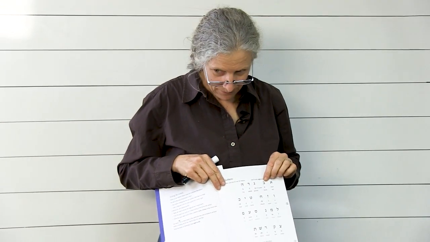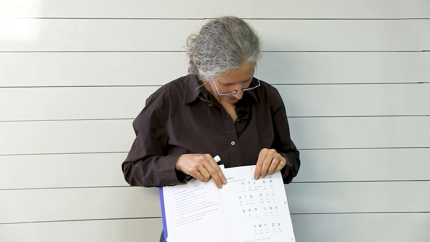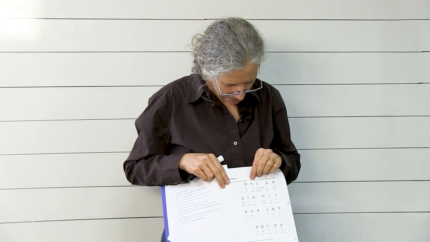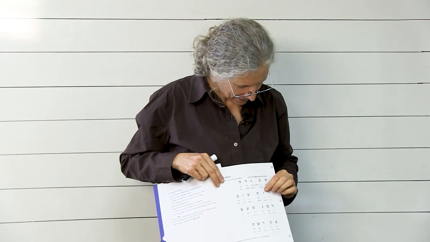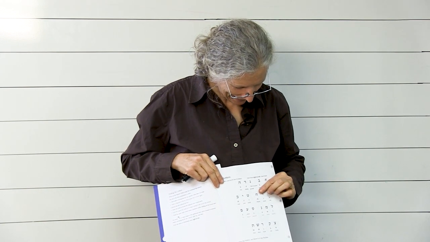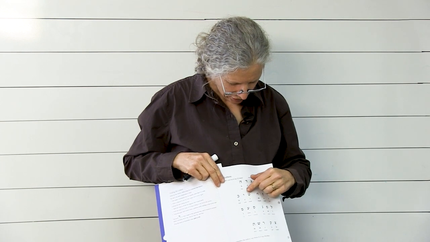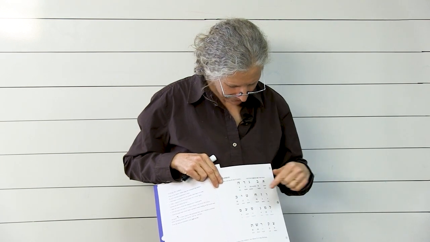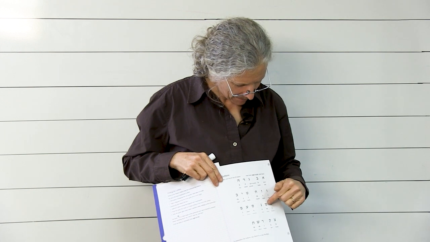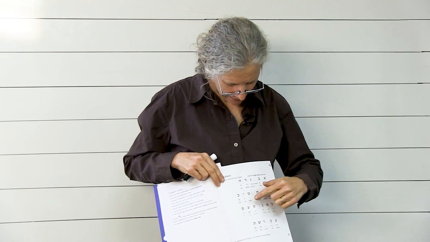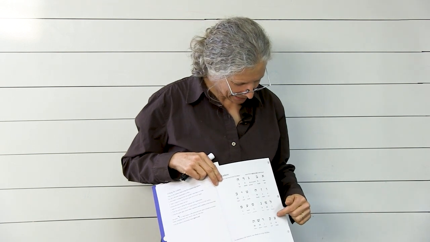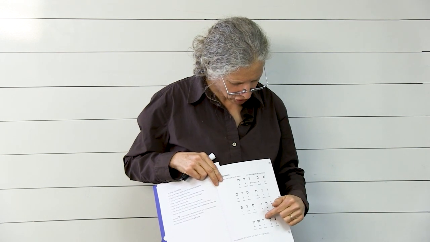Aleph, Beyth, Gimel, Dalet, Hey, Vav, Zayin, Chet, Tet, Yud, Chaf, Lamed, Mem, Nun, Samech, Ayin, Fe, Tzadi, Kuf, Resh, Shin, Tav. Very good. All right, now we're going to write the letters.